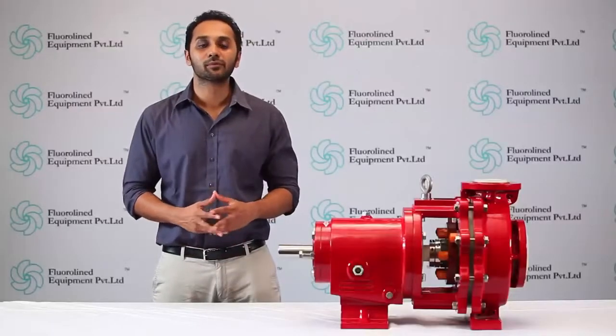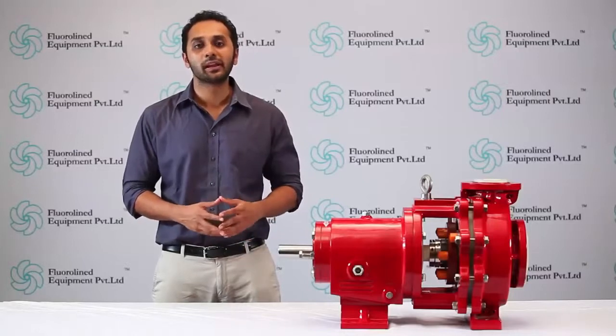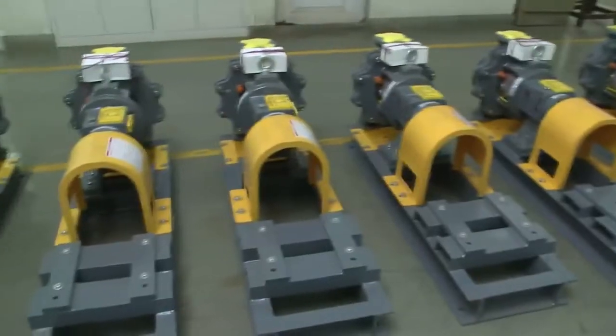Preventive and regular maintenance of the pump takes care of the 70% life cycle cost of any chemical process pump. Since at Fluoroline Pumps we believe that performance is everything, we ensure we are with you from the beginning, that is from purchase onwards.